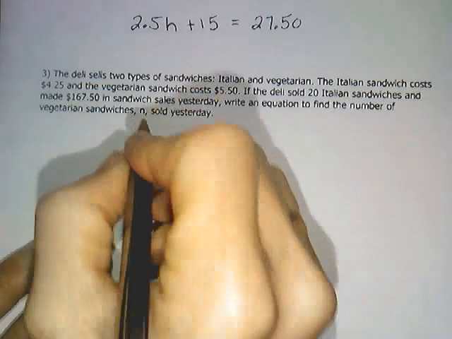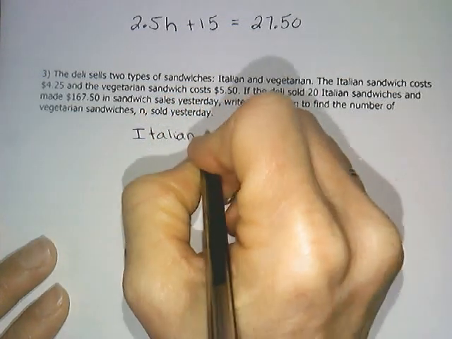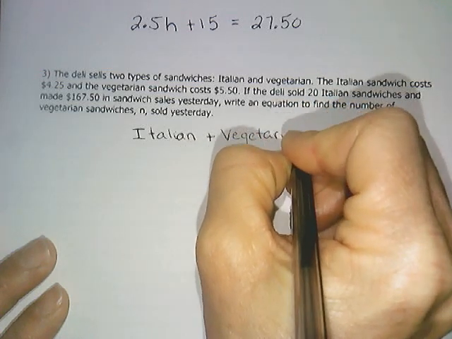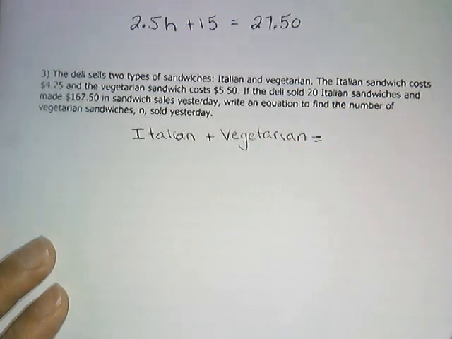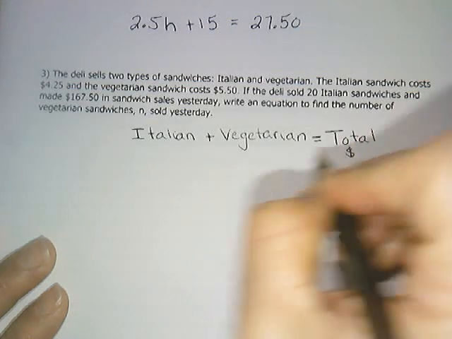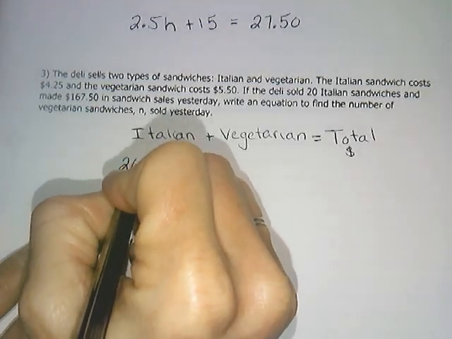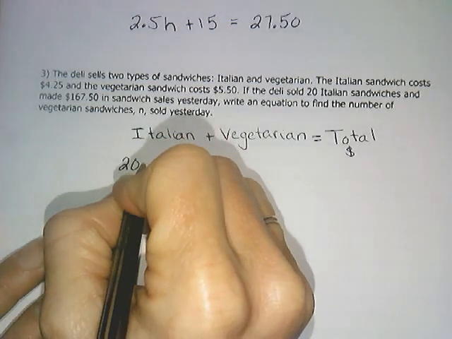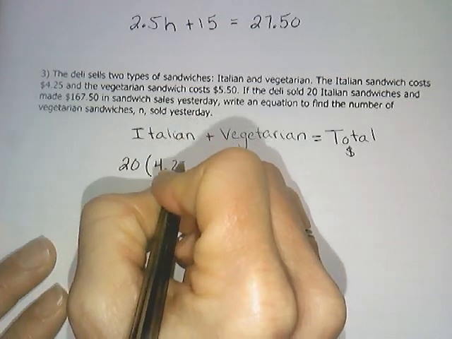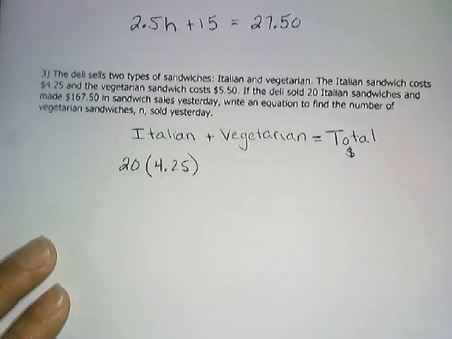So we know that they're selling some Italian sandwiches. They're selling some vegetarian sandwiches. And when we add those amounts together, that's going to give us the total amount of money they made. So we know they sold 20 Italian sandwiches, and each of those sandwiches cost $4.25. I'm going to put the $4.25 in parentheses, because I know a number outside the parentheses means multiplication.